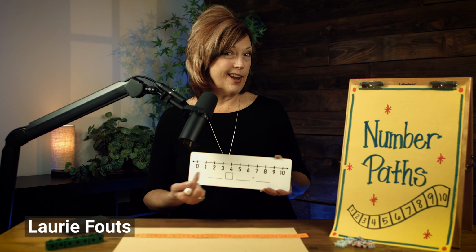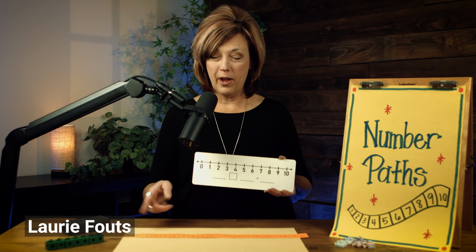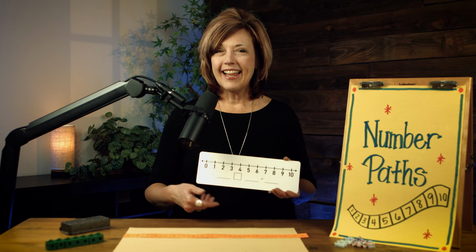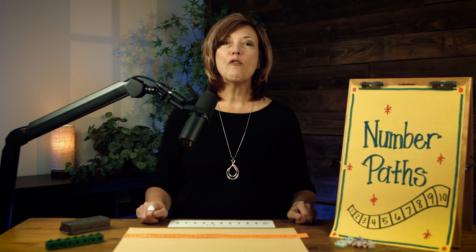You've heard of a number line, but do you know what a number path is? Let's take just a few minutes to unpack this powerful tool for building number sense in young children.